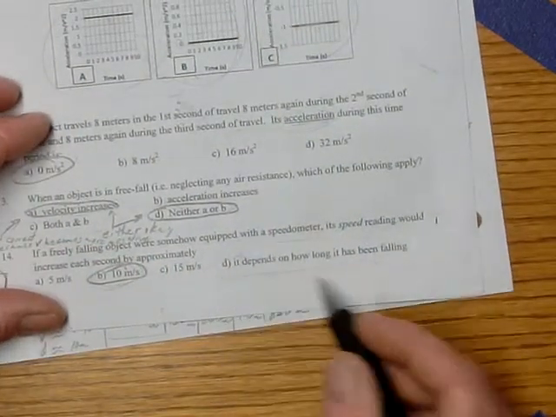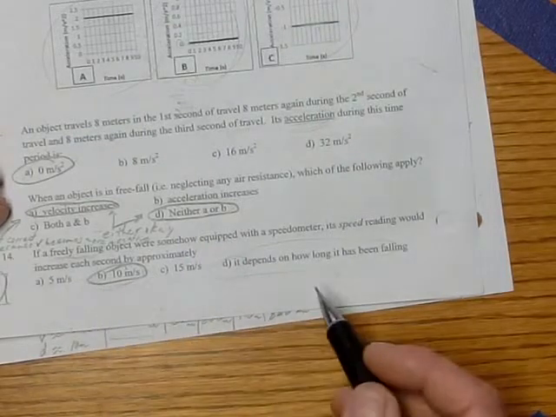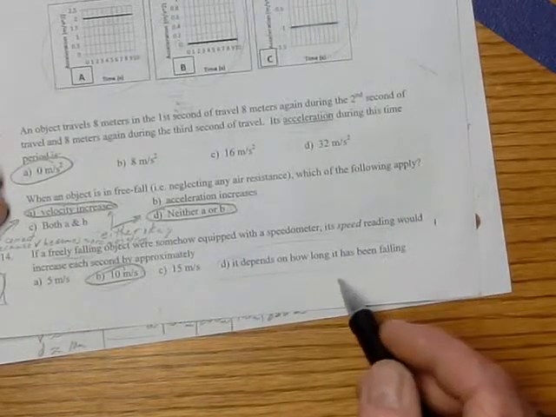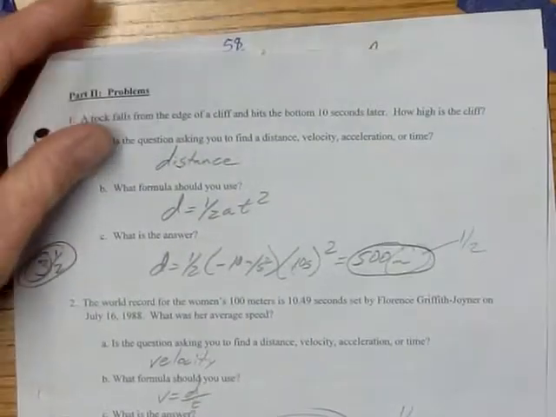People who picked this probably were thinking that the object was not freely falling. Free fall means there's no air acting on it. If there is air, then after you've been falling for a while, you don't speed up as fast because you get close to the terminal velocity.